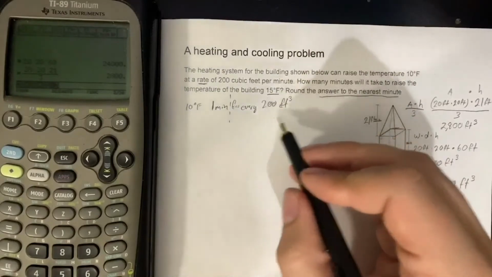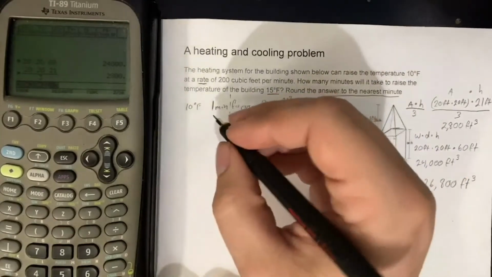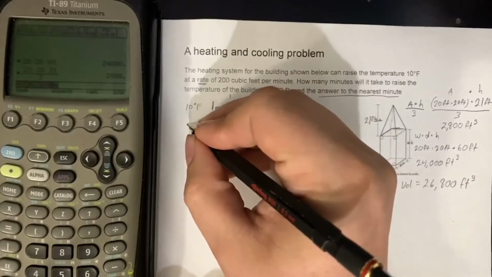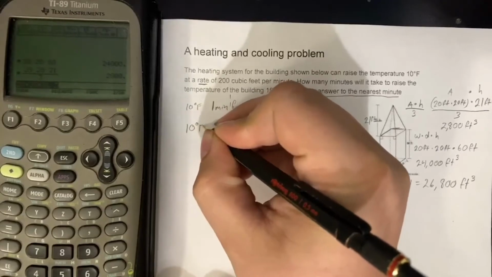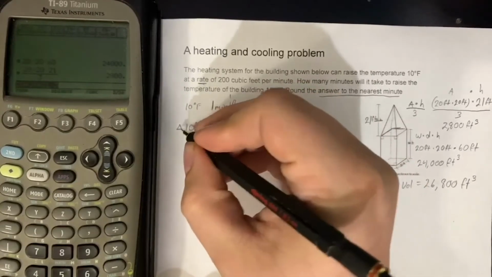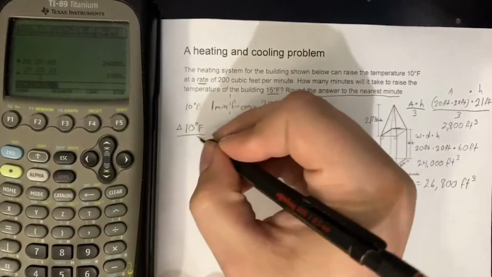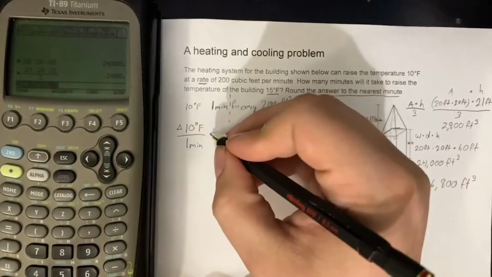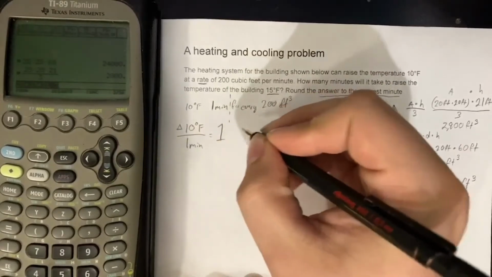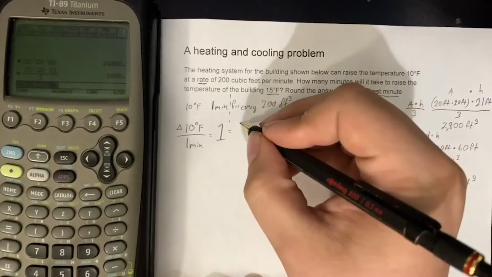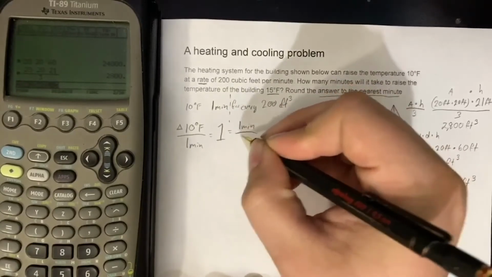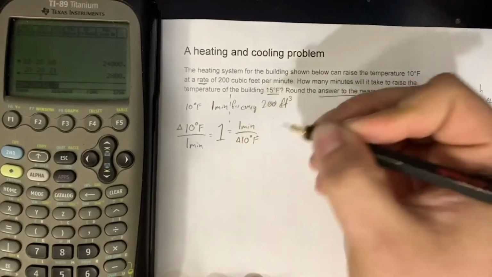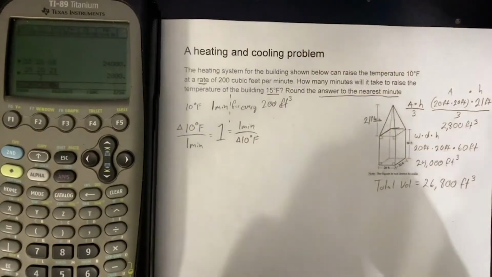The reason that I want to segment that is that in a unit conversion, if we have a 10 degree Fahrenheit change, and we can use the delta symbol, that means change, over 1 minute, we know that that's the equivalent of 1, because we can also flip it around. 1 minute will be equal to that delta change of 10 degrees Fahrenheit.